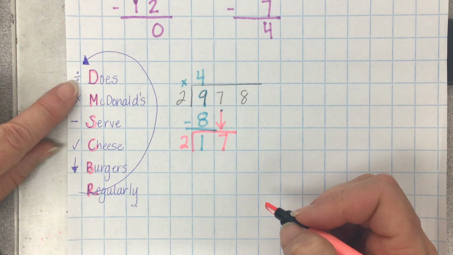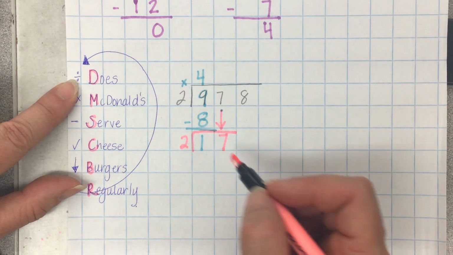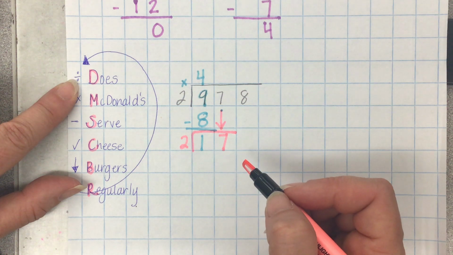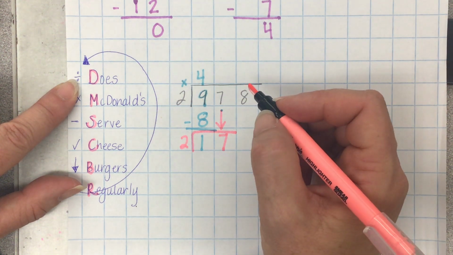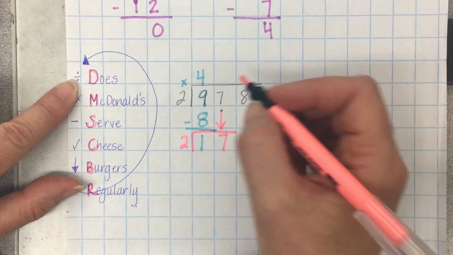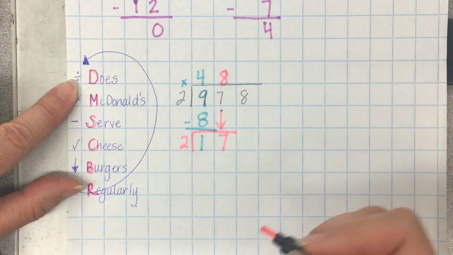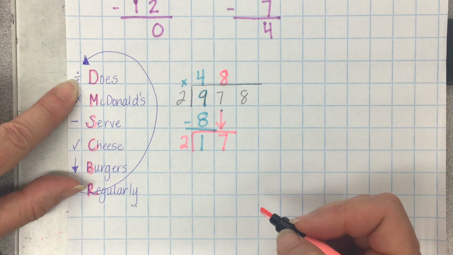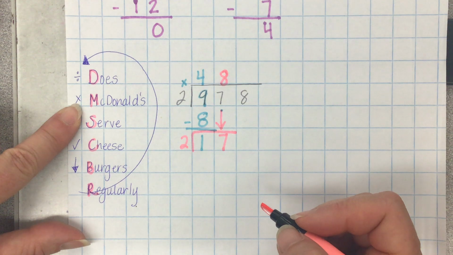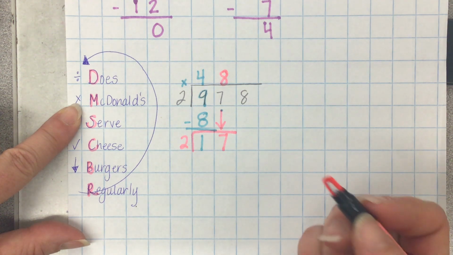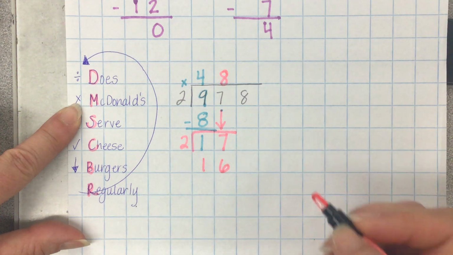Does stands for divide. Sophia, what is 17 divided by 2? Or 2 times what gets me close to 17 without going over? I think it's 8, because 8 times 2 is 16. Yeah, and 2 times 9 would be too many, right? So we're going to go with 8 on the top. Write the 8 on the top. Next step is multiply, which we already just did, right? We had to find that 2 times 8 is 16, so that step in our head's already done.